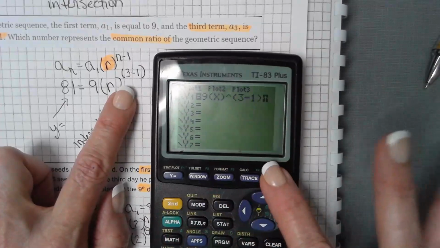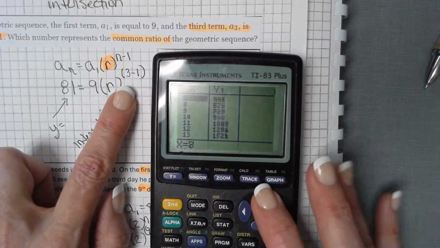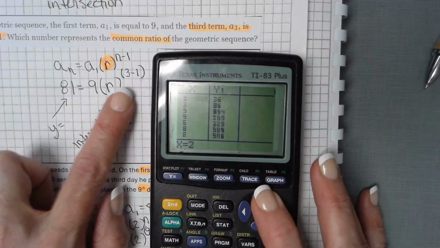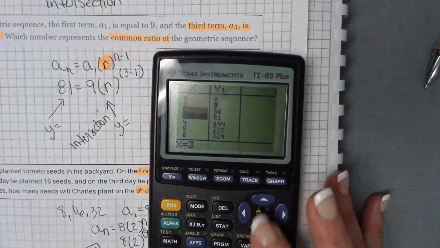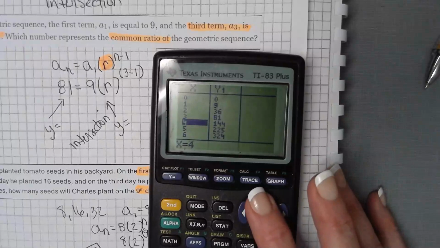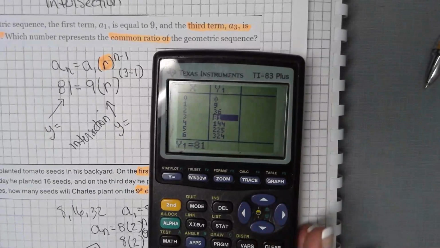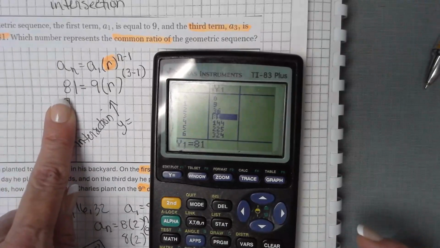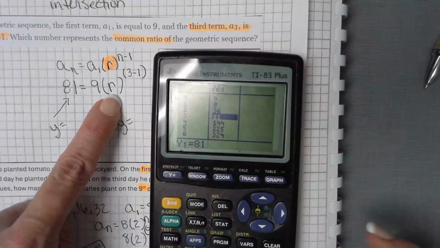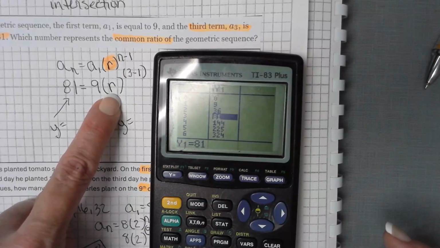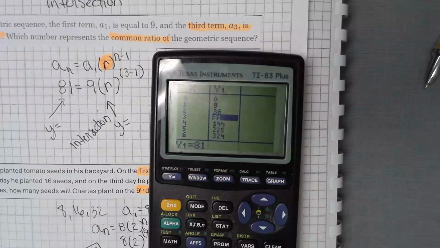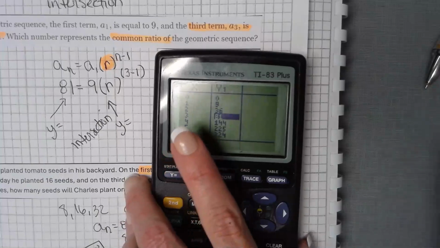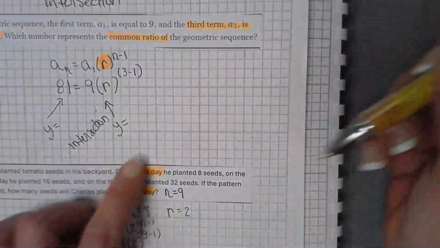Okay, go to the table. Tell me what we're looking for. Are we looking for 81 under the X, or are we looking for 81 under the Y? Y'all, we're looking for 81 under the Y. Remember, if it's on the other side of the equal sign, that's a Y. And we let R be X in the equation. See, y'all? The R is 3. In other words, the pattern is multiplying by 3.